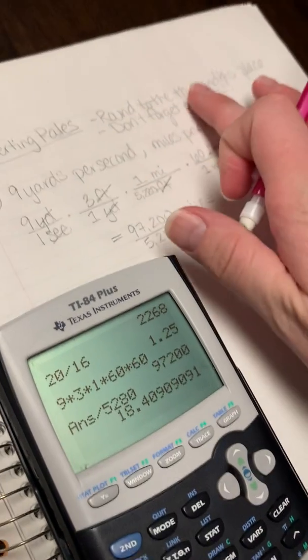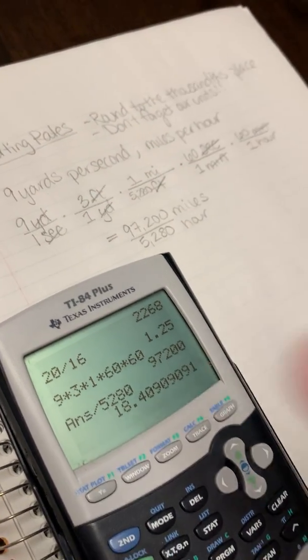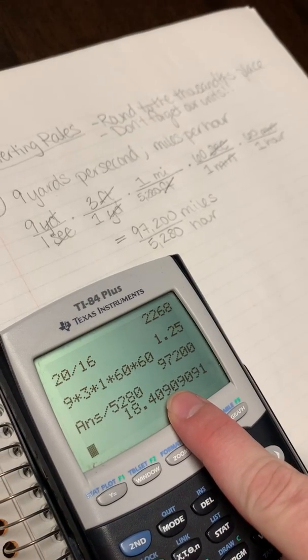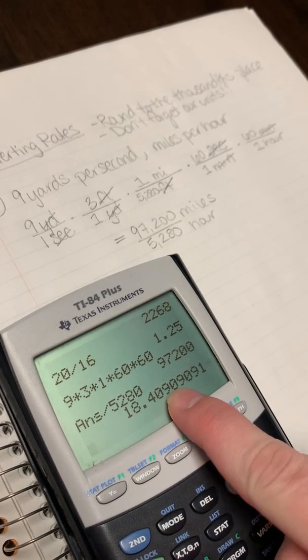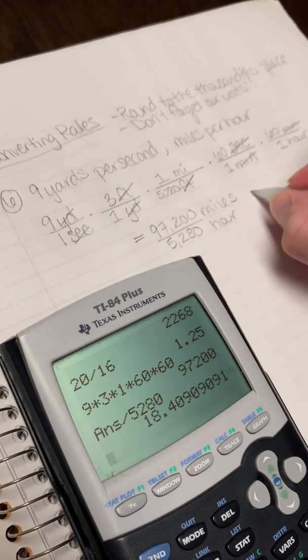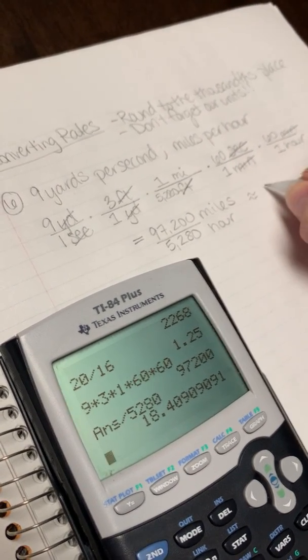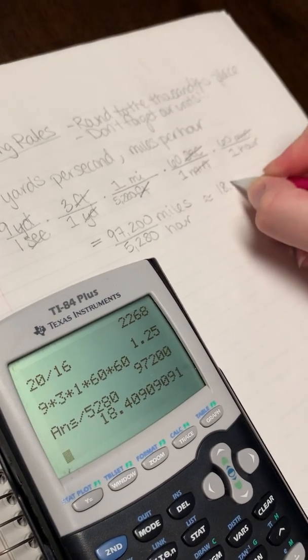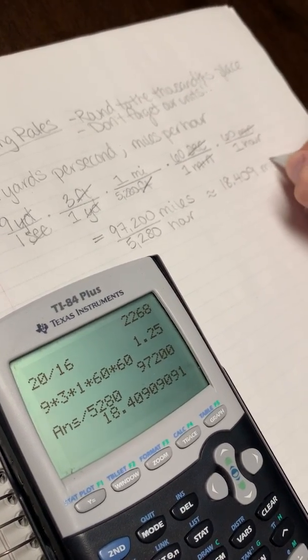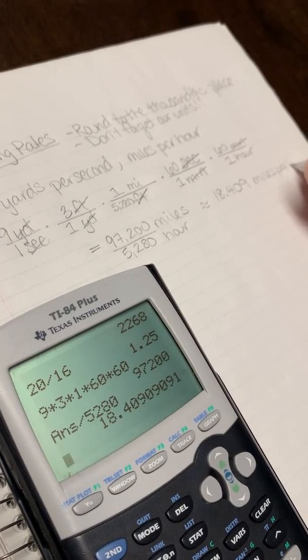But I said round to the thousandths place, which is 3 places. So we go down to the third one and we look, does it need to be rounded? Nope, 0 doesn't round that 9 up. So therefore, this is approximately 18.409 miles per hour.